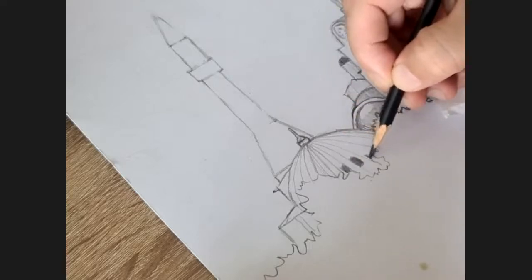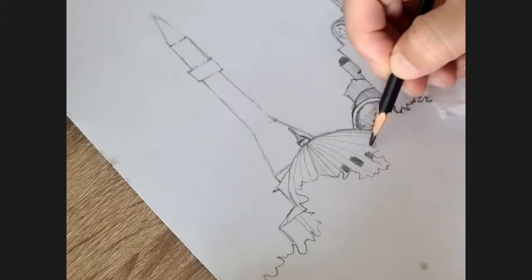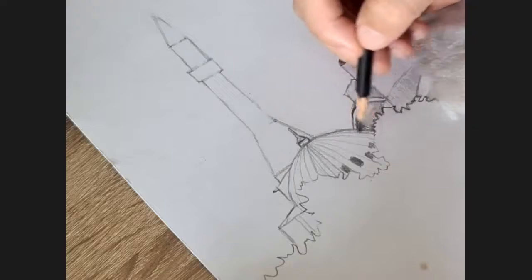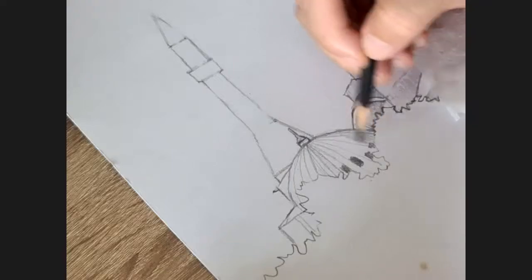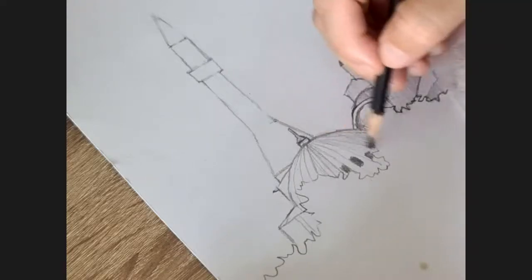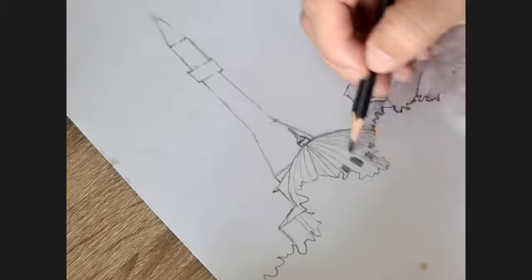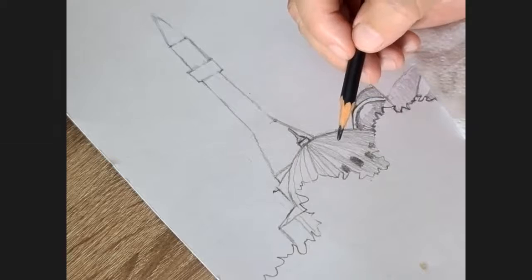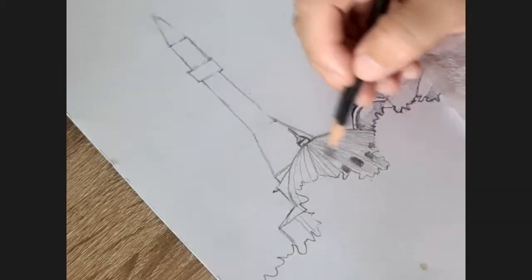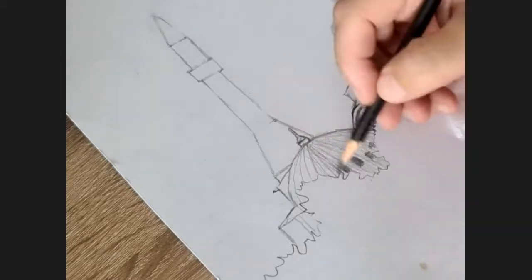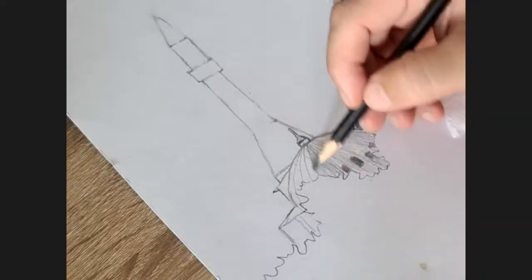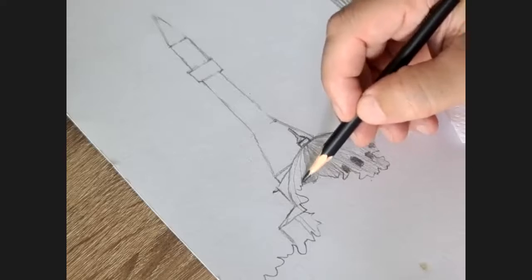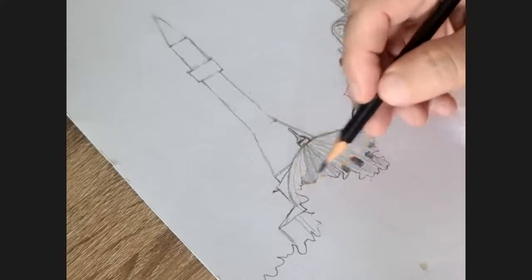There's some opening for this, and then slowly you can make this area slightly grayish, up to somewhere around here, and then leave this one light.